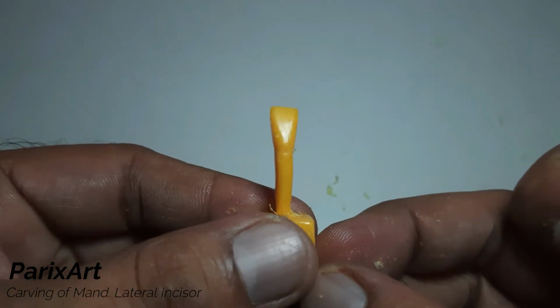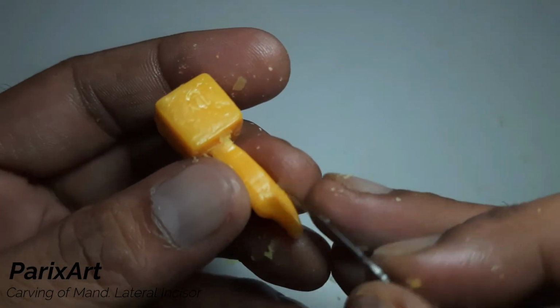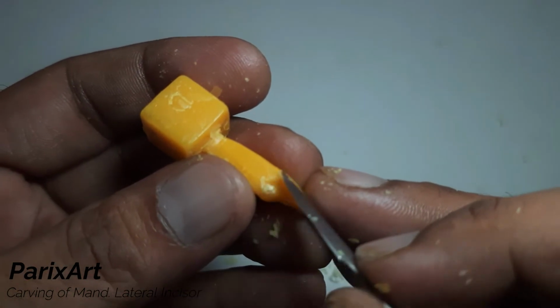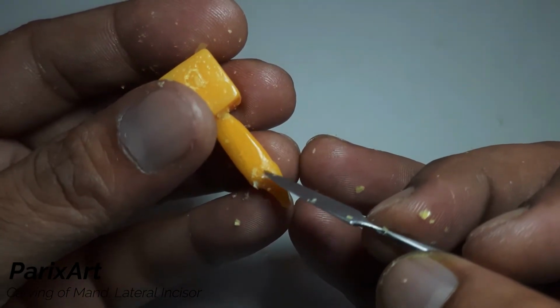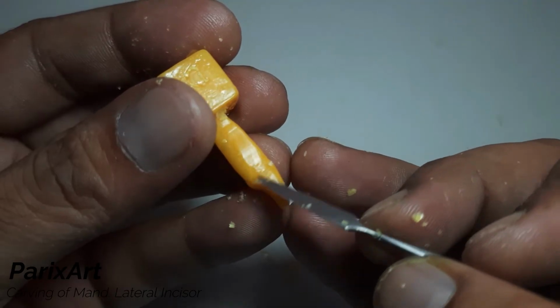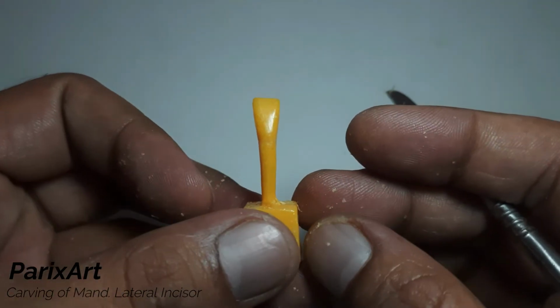See? Do the same on the opposite side. See the taper now?